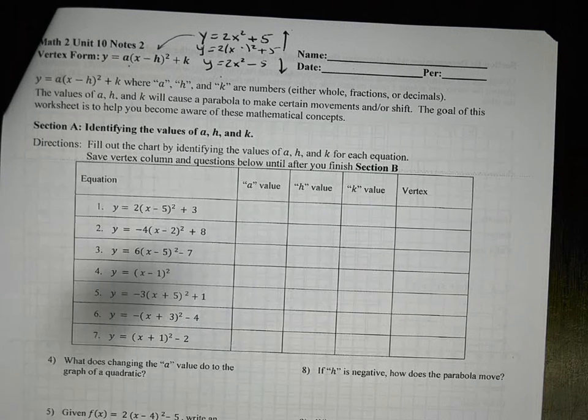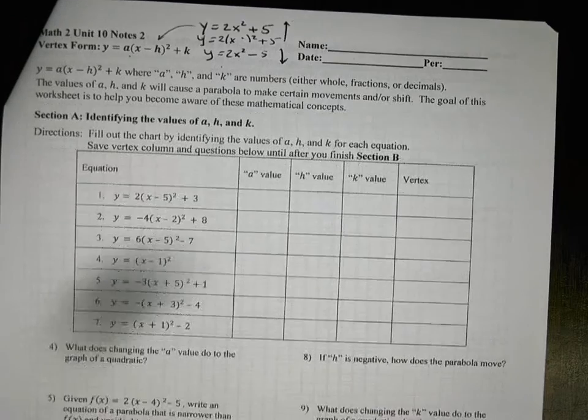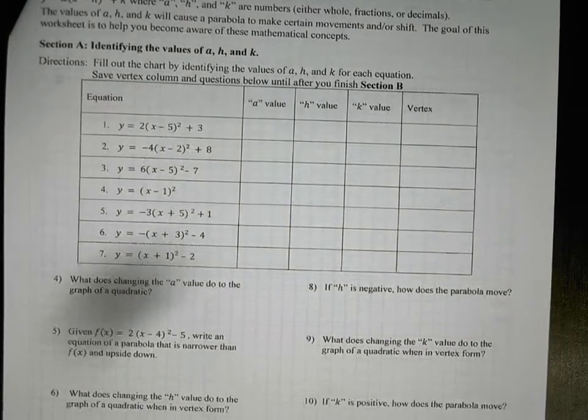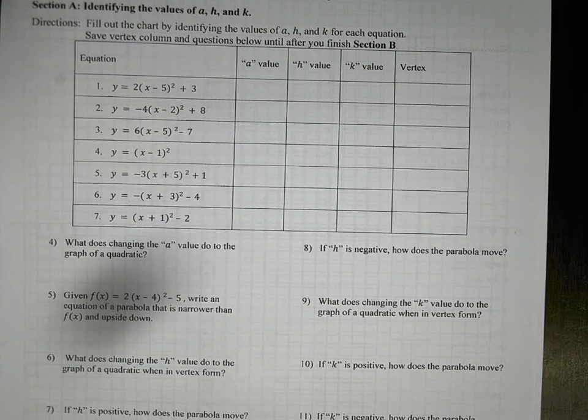All right, so identifying the values of a, h, and k. Directions: fill out the chart by identifying the values of a, h, and k for each equation. Save the vertex column and questions below until after you finish section B. All right, we're going to do it a little bit differently, but that's okay. So let's take a look at this section right here.